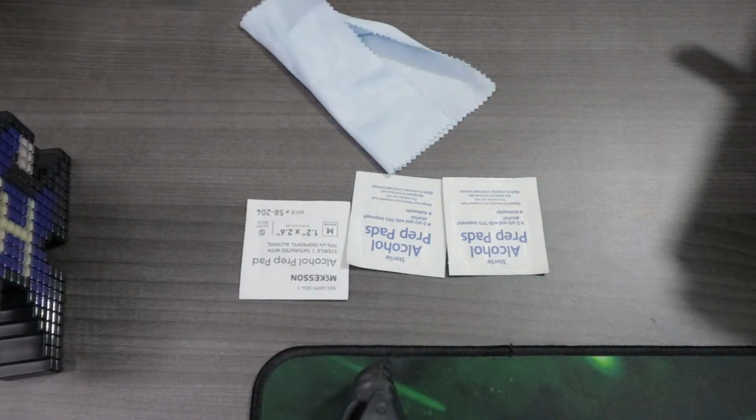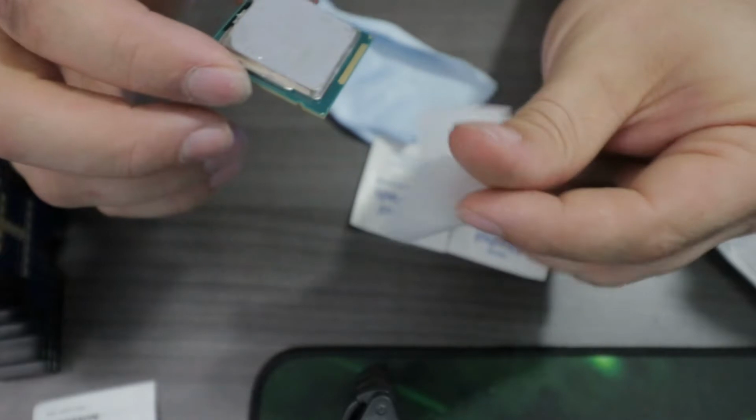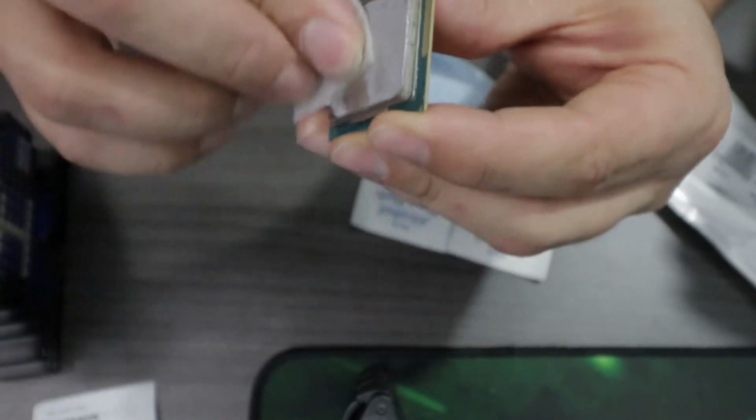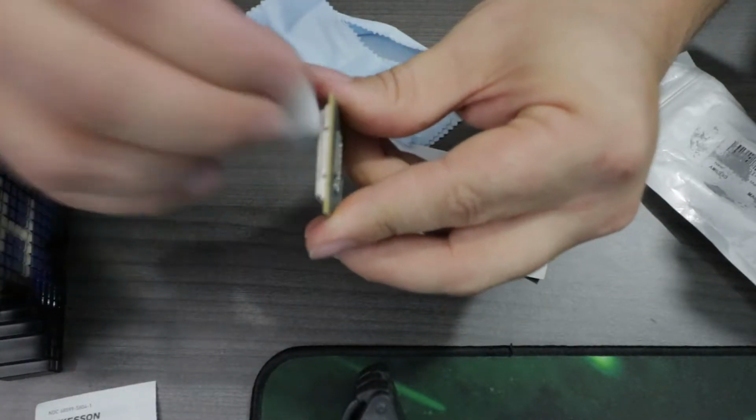The big thing is that if there's anything on this chip besides thermal paste, it's going to mess up the heat conduction. So we take our first pad out, and if it's been a few years, it might be a little difficult to get the first bit off because it's good and dry on there. You want to make sure you get as much of it off as you can.